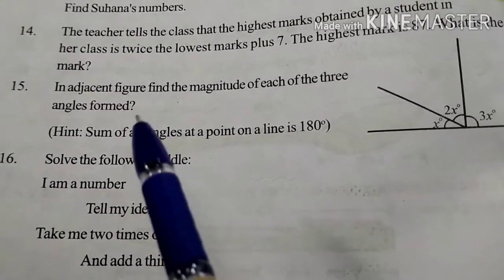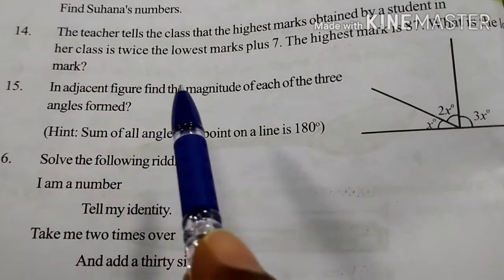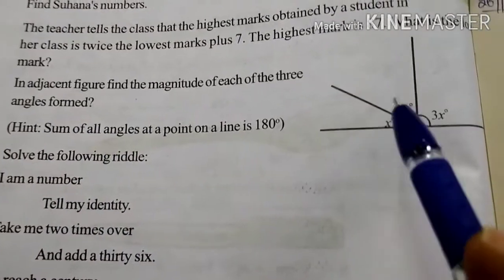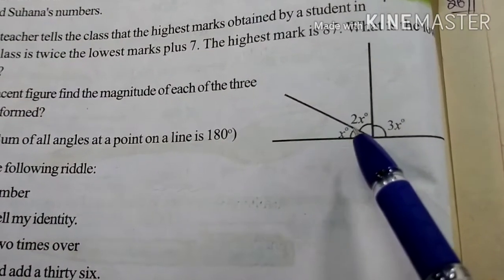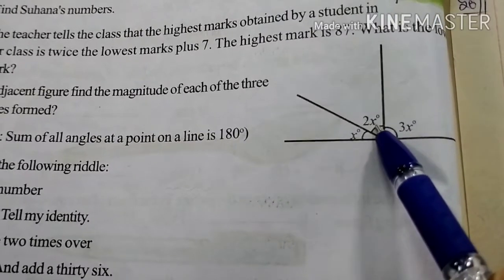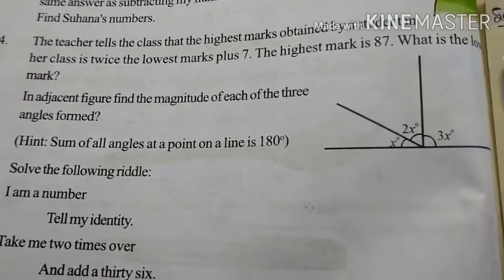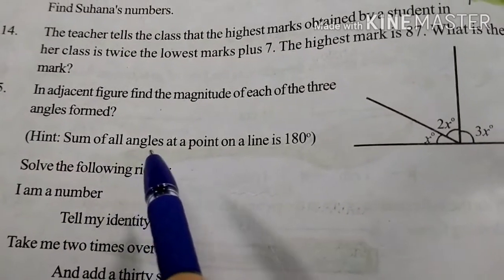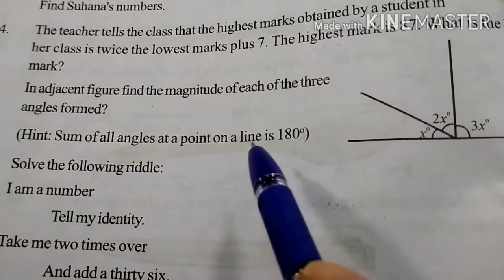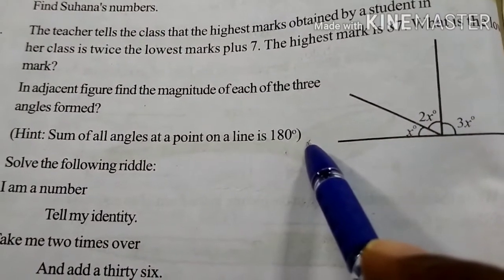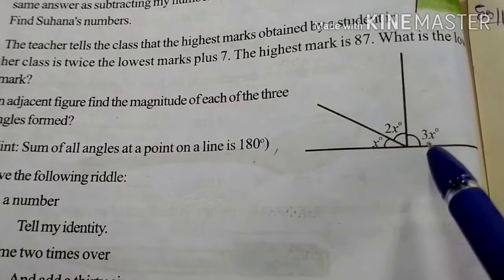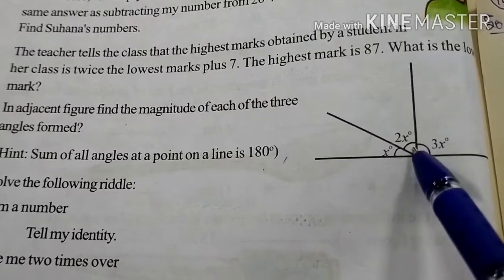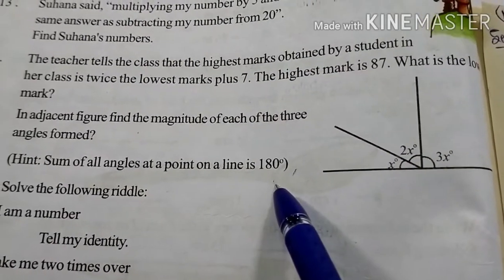Question number 15. In the adjacent figure, find the magnitude of each of the 3 angles formed. Once you can see here the 3 angles. One is x degrees, here 2x degrees, another one is 3x degrees. Already in the question they have given the sum of all angles at a point on a line is how much? 180 degrees. That means just you can add these 3 angles. That means here x plus 2x plus 3x is equal to 180 degrees.